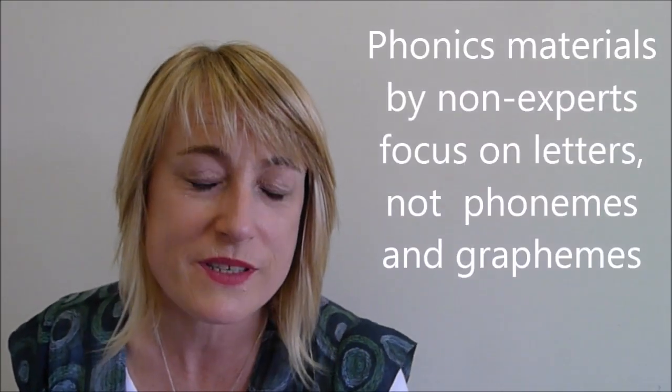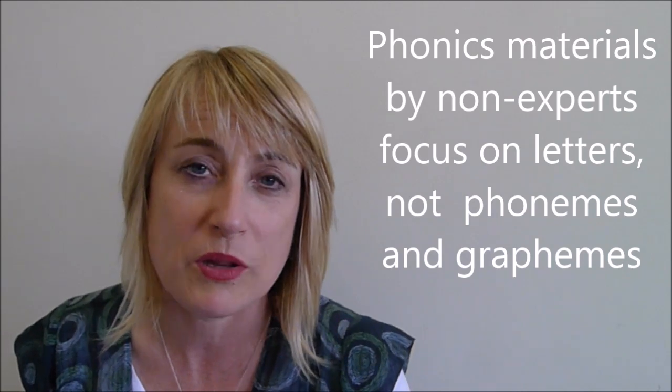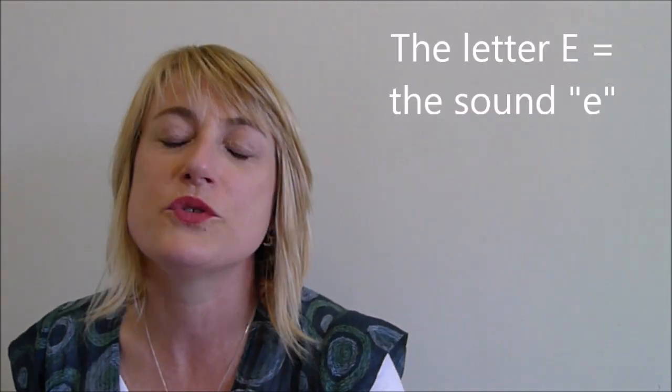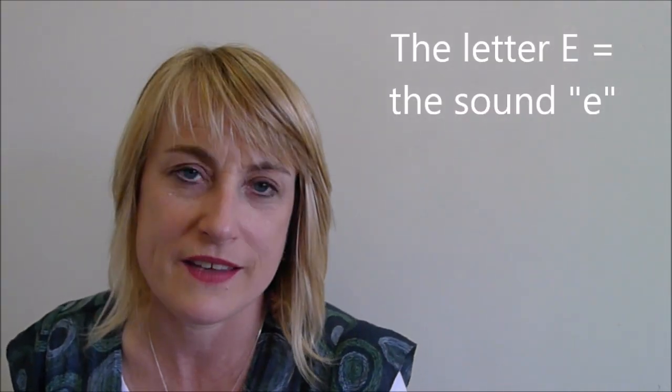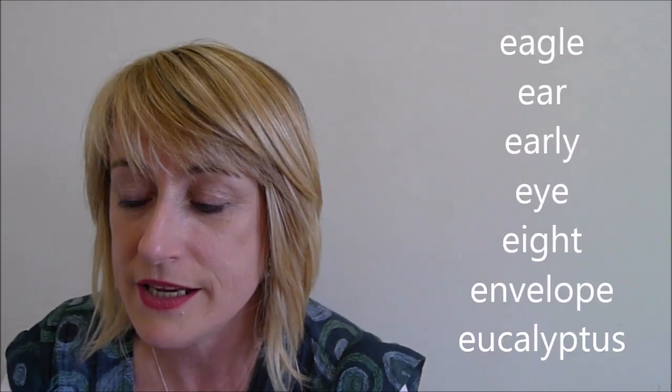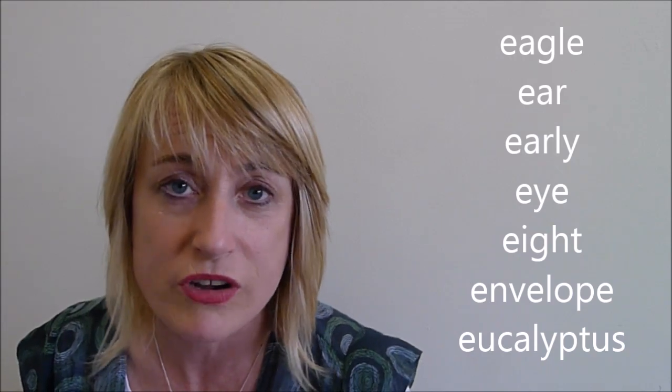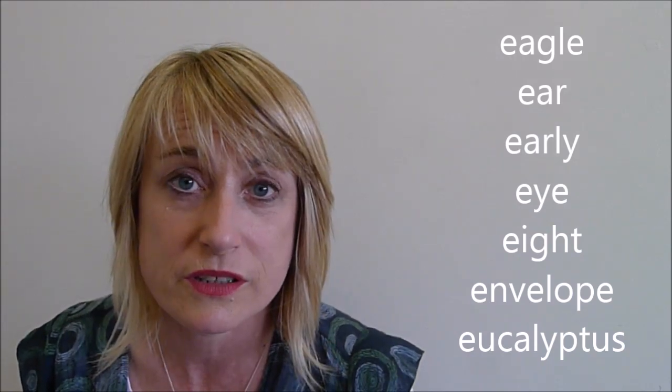Children are also shown a lot of charts and little books and games and so forth that are written by people who understand about letters but not sounds. And so, for example, they'll be told the letter E stands for the sound e, and then the examples given will be eagle, ear, early, eye, eight, envelope, eucalyptus. Can you hear the sound e in those words, children? No, me neither, because the sound e is not in any of those words.